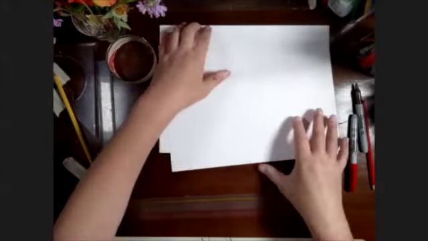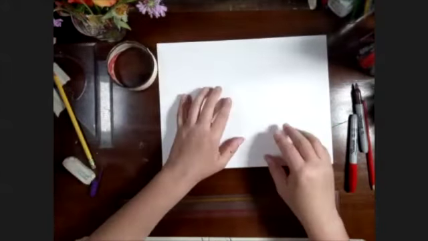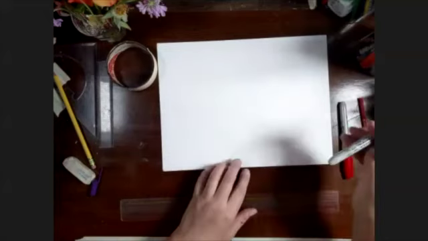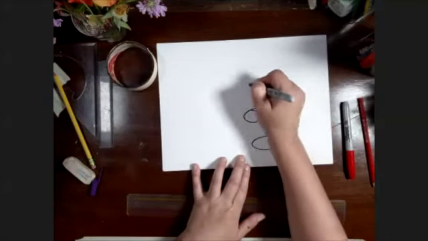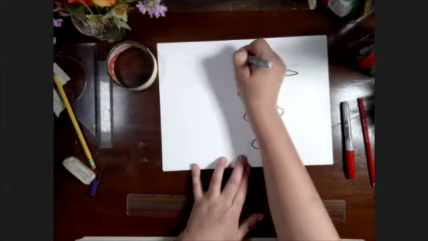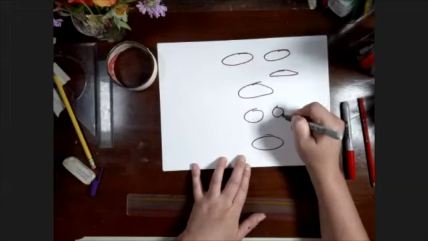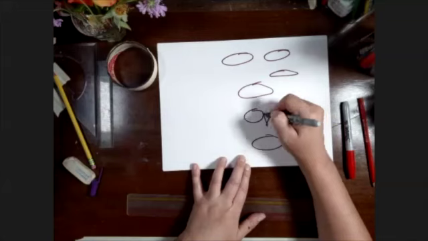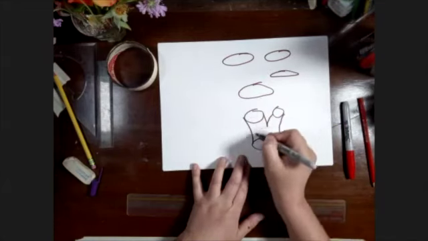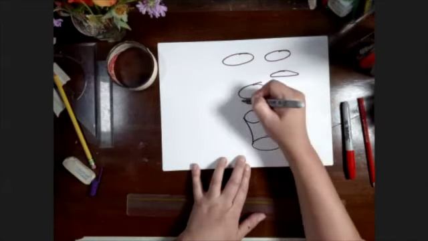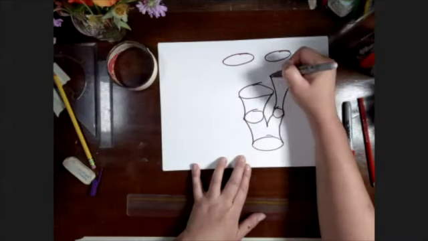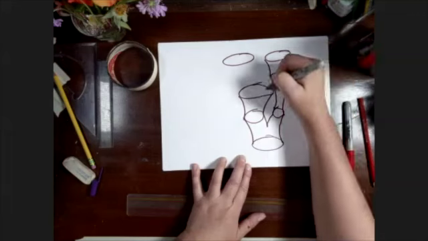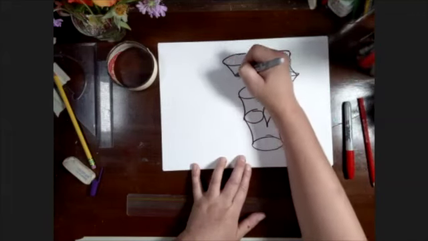Something that is really fun to do with ellipses, this is sort of a joke lesson, is make a big stack of them. And then sort of join them together. You'll get this very Dr. Seussian little critter, plant, whatever.